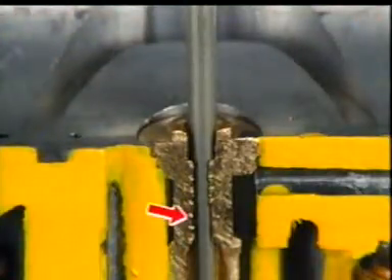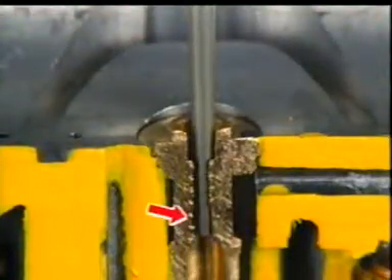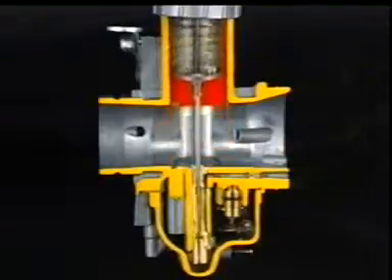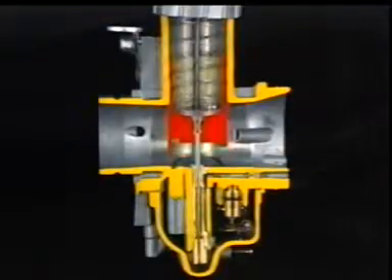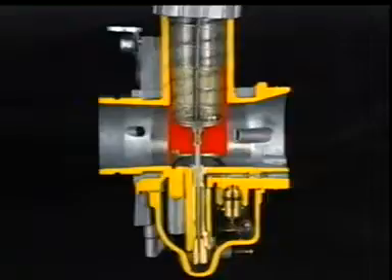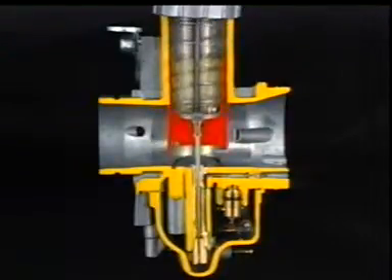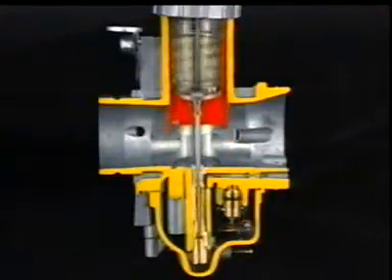As the jet needle moves upwards, the passage through which the fuel moves gradually grows larger, increasing the amount of fuel drawn into the engine. Thus, in the VM-type carburetor, the up and down movements of the throttle valve and jet needle are what determine the amount of fuel-air mixture supplied to the engine.